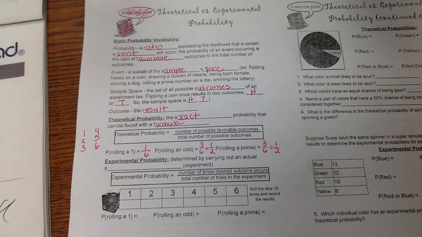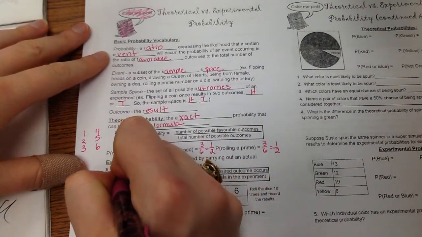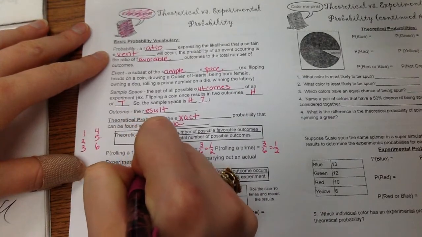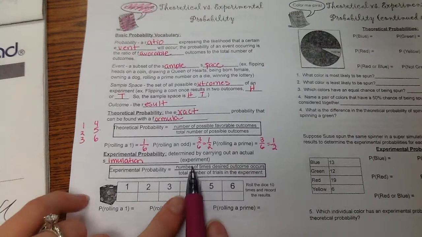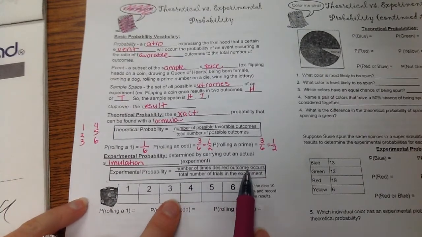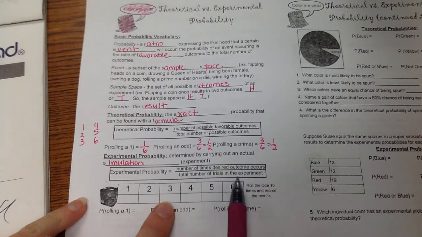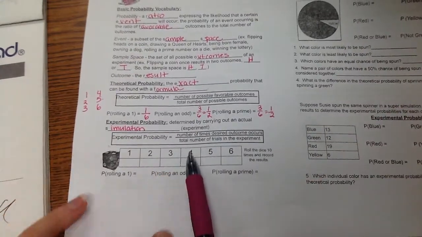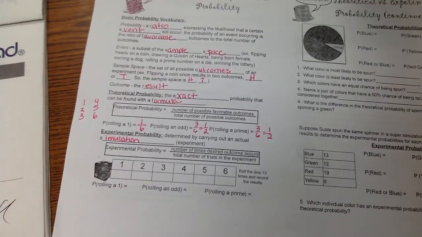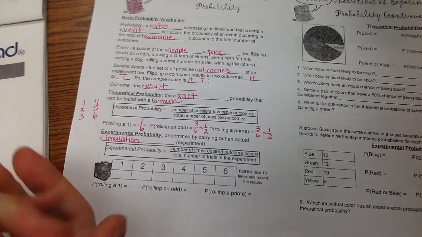Okay, experimental probability is determined by actually carrying out an experiment or a simulation. Okay, so experimental probability, we go with the number of times the desired outcome occurs over the total number of trials in the experiment. So if we look at this right here, we can actually conduct a little experiment by rolling a die. So if we roll the die 10 times, we record the results.